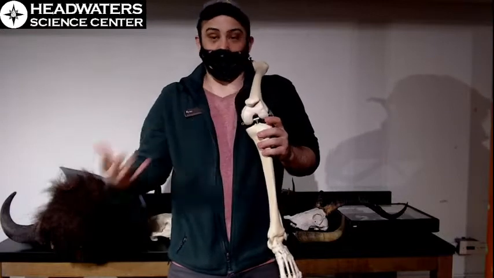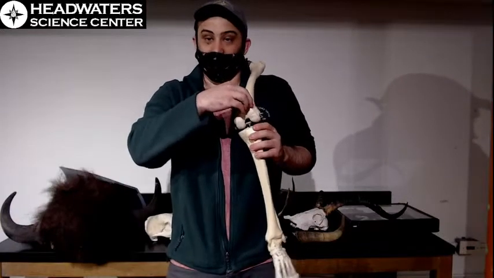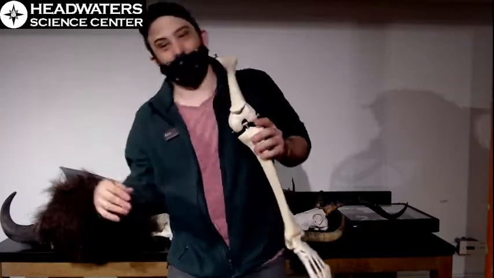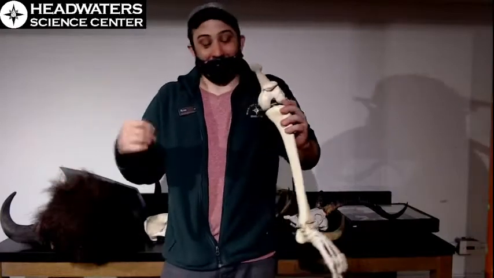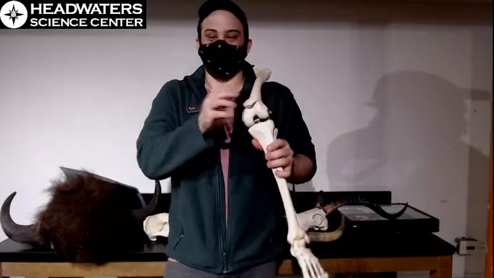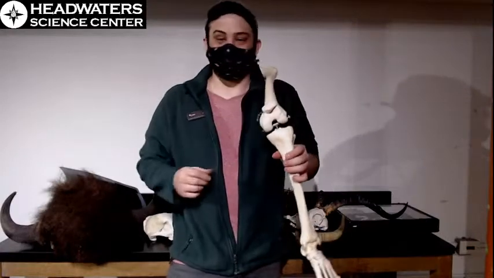When you're really, really young, like I said, it's just a little piece of cartilage here. And that's part of the reason why babies are so wobbly on their feet, because their literal skeleton is wobbly at that point. It's only once they start using it in the ways that we humans like to use our skeletons that they really start developing normal skeletons.